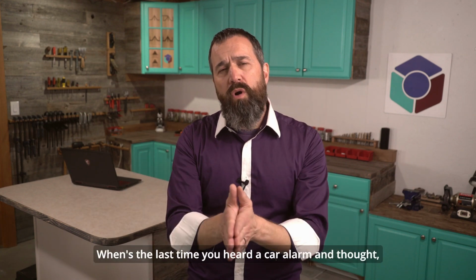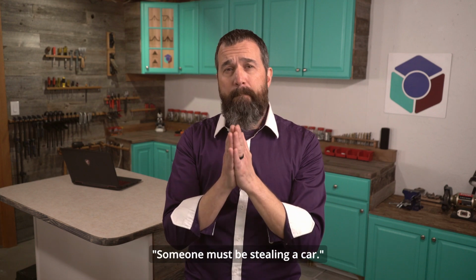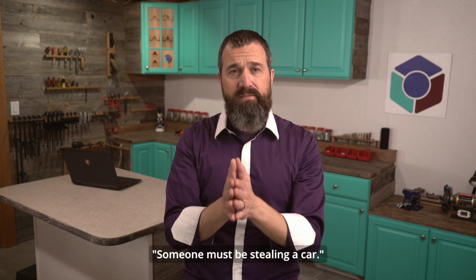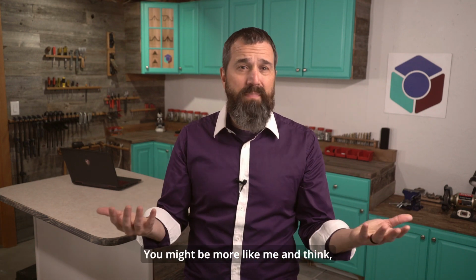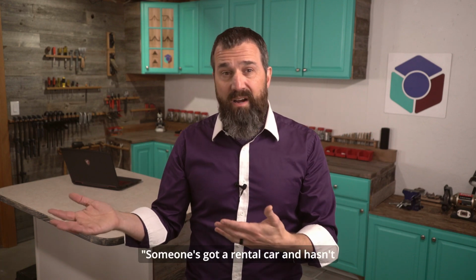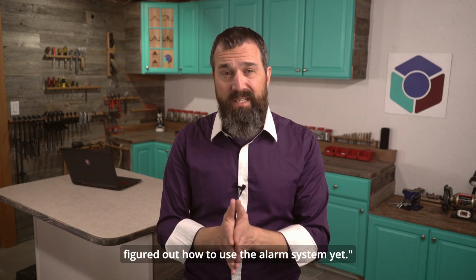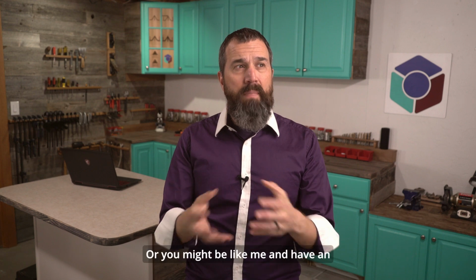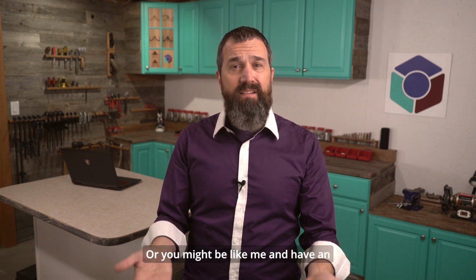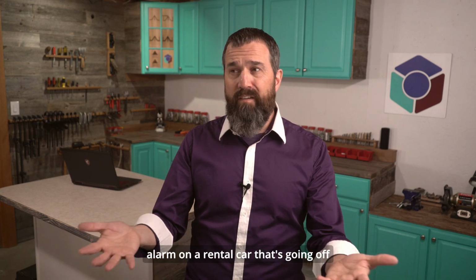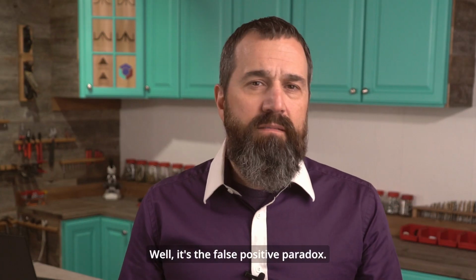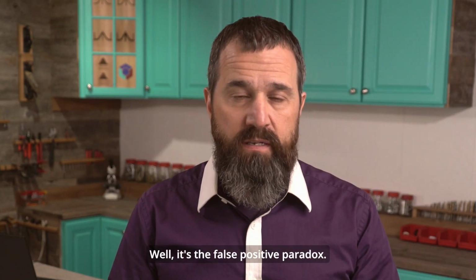When's the last time you heard a car alarm and thought, someone must be stealing a car? You might be more like me and think, someone's got a rental car and hasn't figured out how to use the alarm system yet. Or you might be like me and have an alarm on a rental car that's going off because you haven't figured out the system yet. So why is that? Well, it's the false positive paradox.